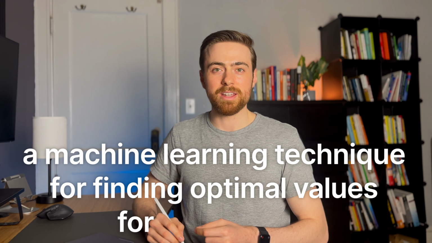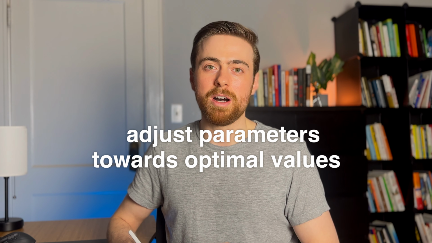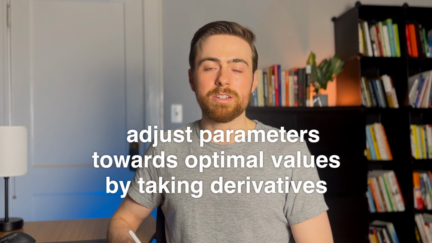Let's talk about gradient descent. Gradient descent is a fundamental machine learning technique for finding optimal values for parameters. In essence, gradient descent involves looking at how badly your model performs and slowly adjusting its parameters towards more optimal values by taking derivatives of the cost function. A cost function represents how bad your machine learning algorithm is doing. Different algorithms have different cost functions, and the same algorithm can have cost functions written in different ways.